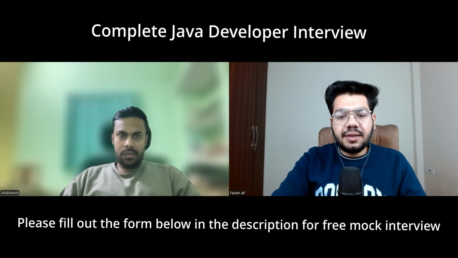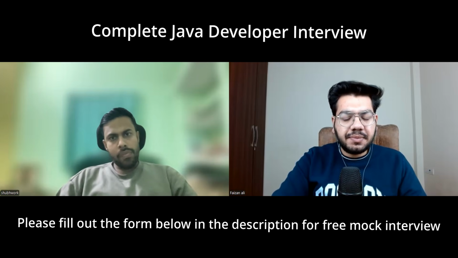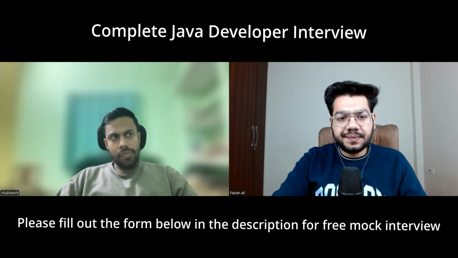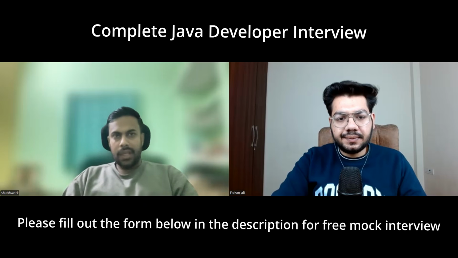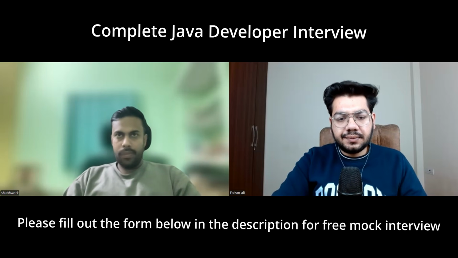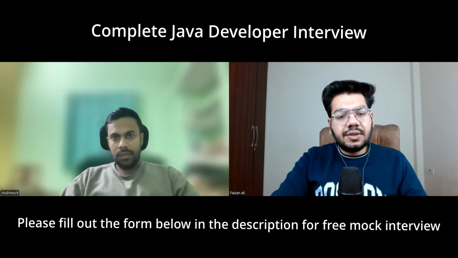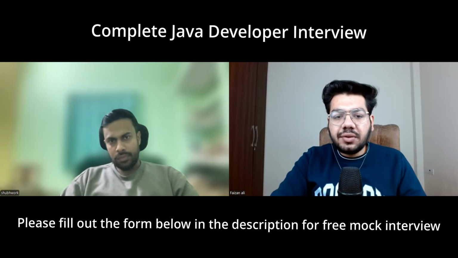Tell me the best practices while writing stream API code. We can first create predicate functions, boolean. Can you tell me examples of functional interfaces?